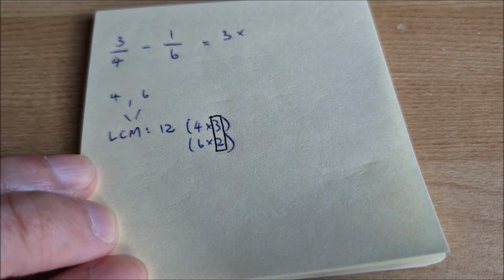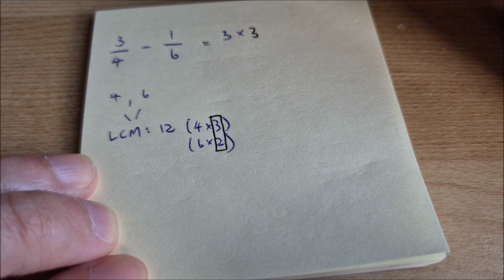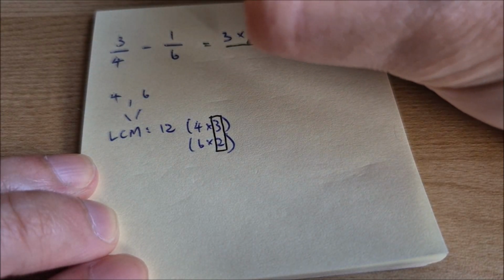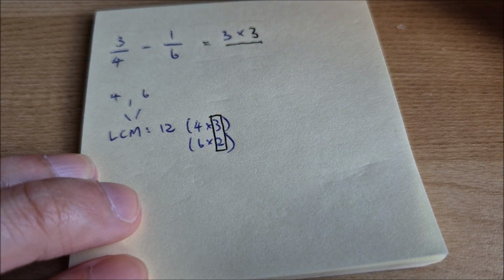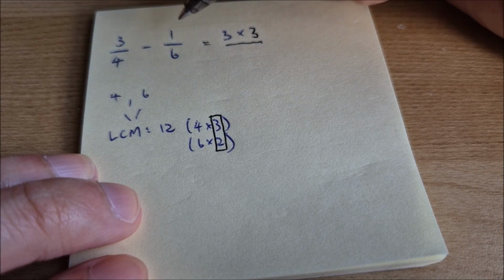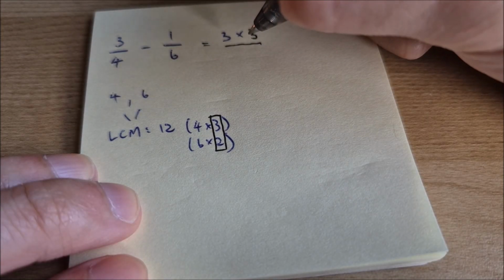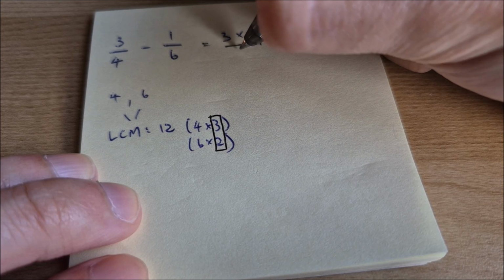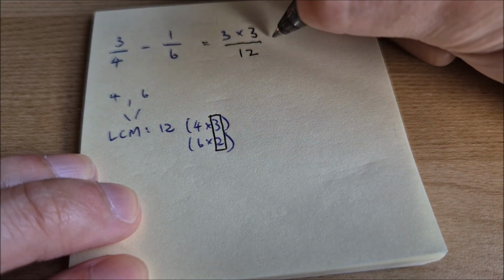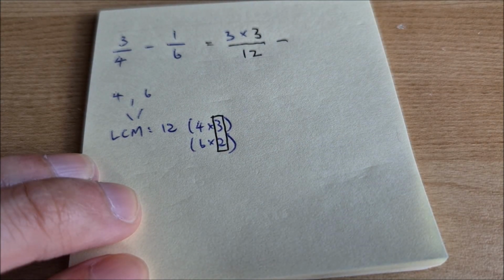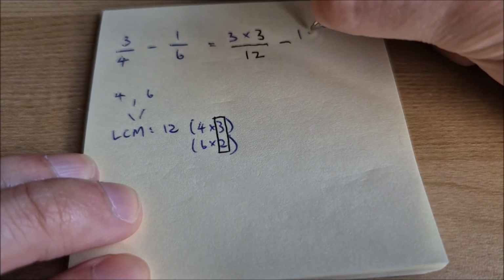3 times 3, and instead of 24, which we got last time from doing 4 times 6, we know that the lowest common multiple is 12. And then we have minus 1.